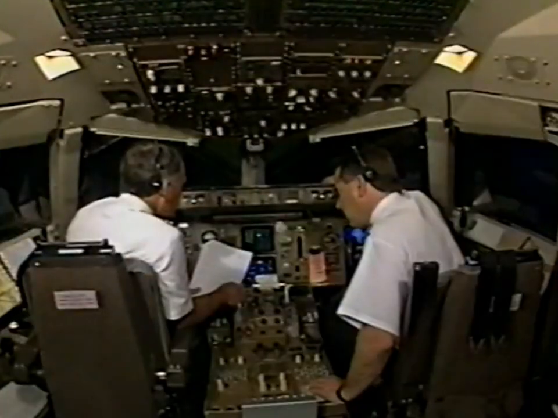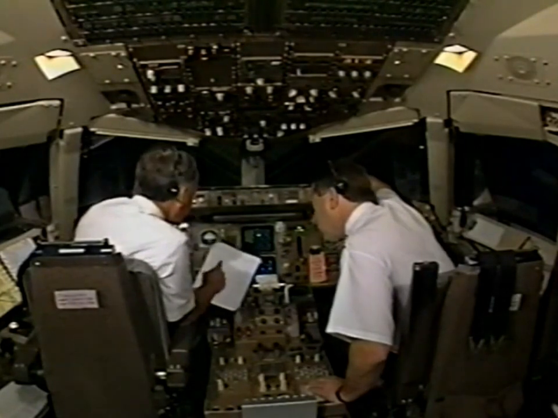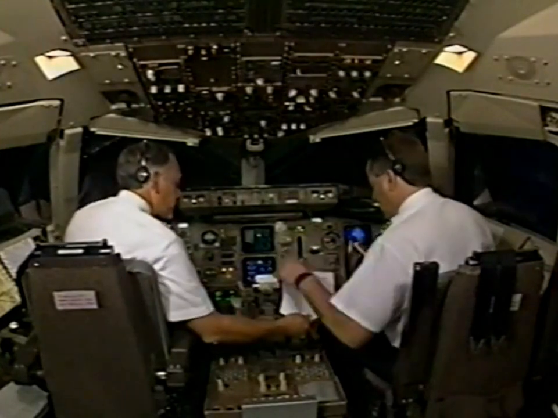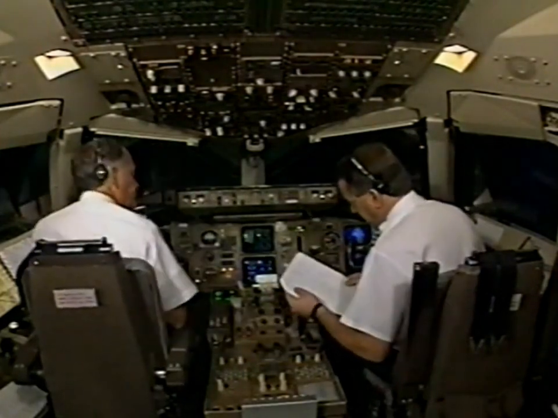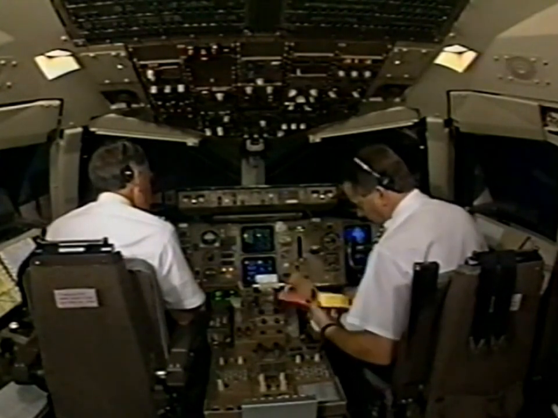The preliminary MGL is reviewed by both crew members to allow the crew to anticipate takeoff requirements. Thrust 2 looks good, so I'll double check that. Okay. I agree, 180,000.